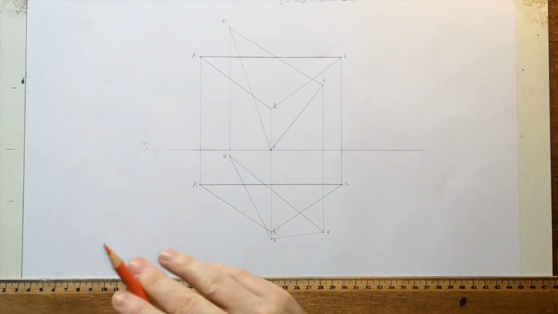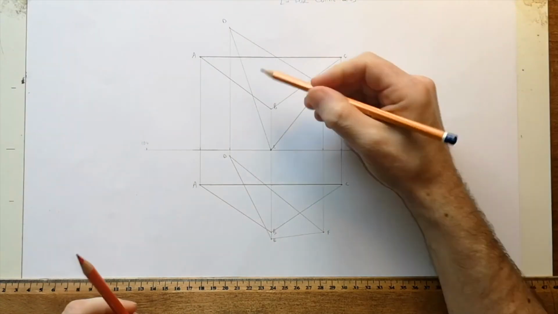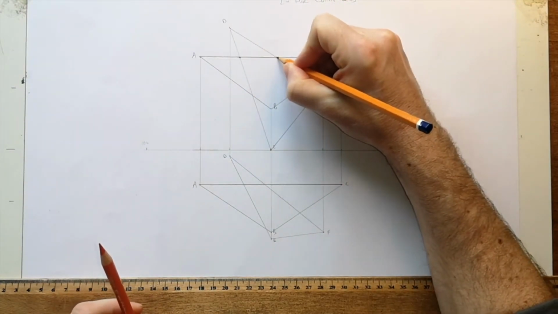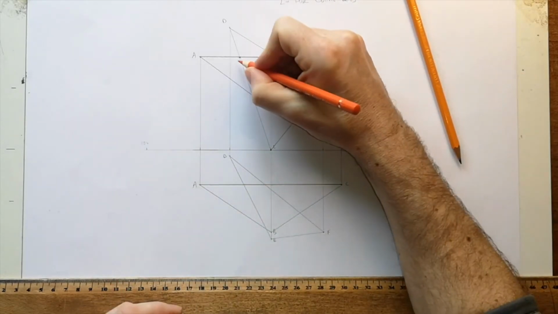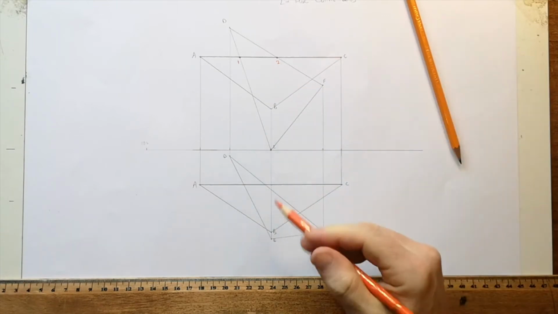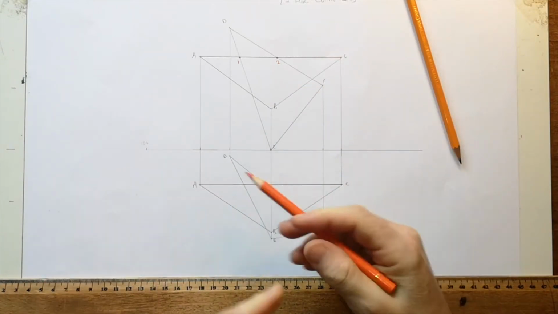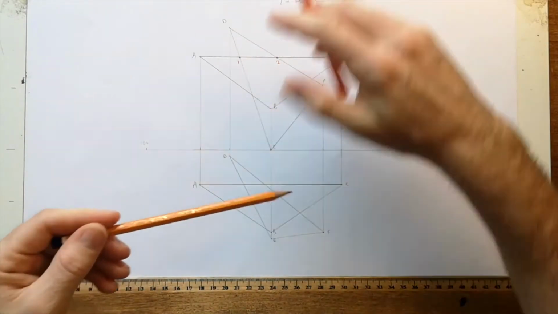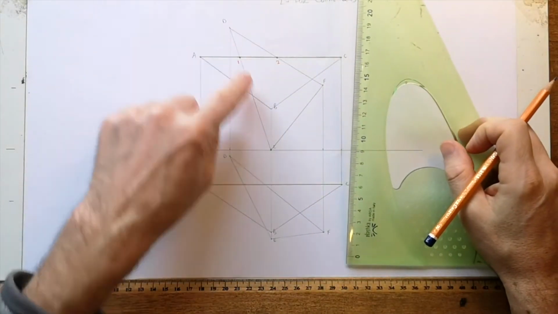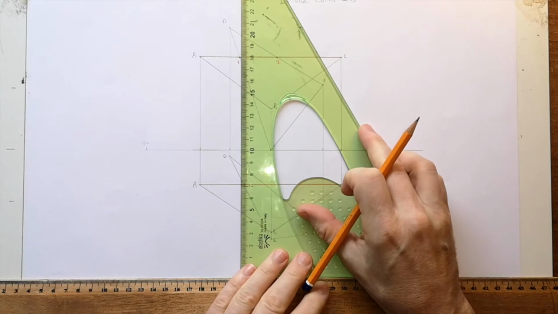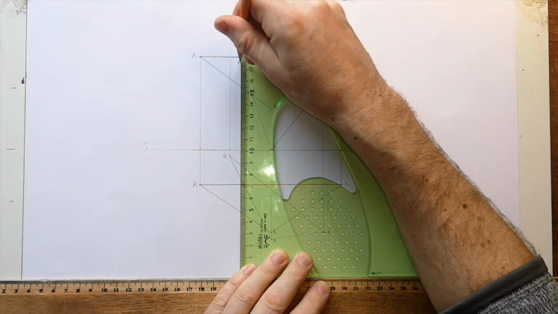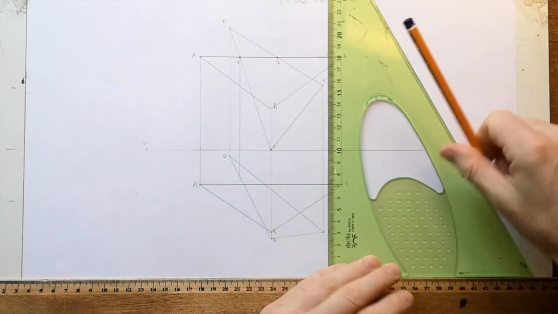Ta-da! However, we do need to get the point it contacts D, E, and F. So it hits it there and there. Let's call that 1 and 2 to make life easy. All we've got to do is find 1 and 2 in plan, and we'll get our little X. Now, let's project down. So 1 is on D. Project 1 down there. And there's 1.